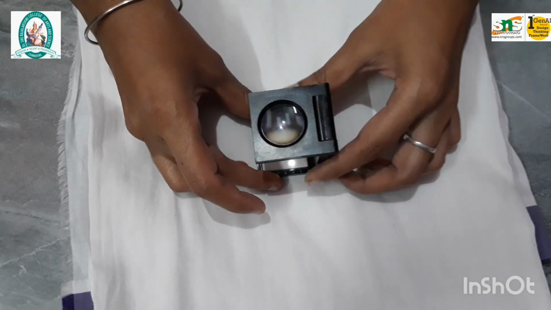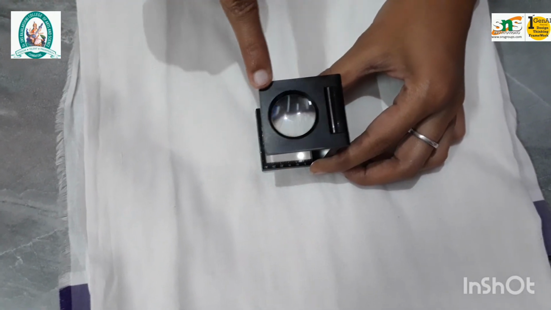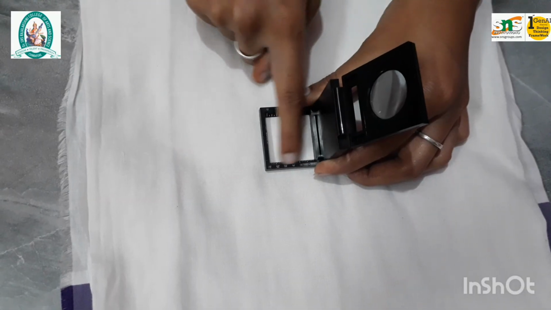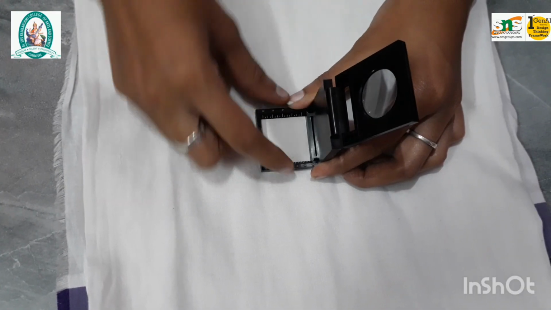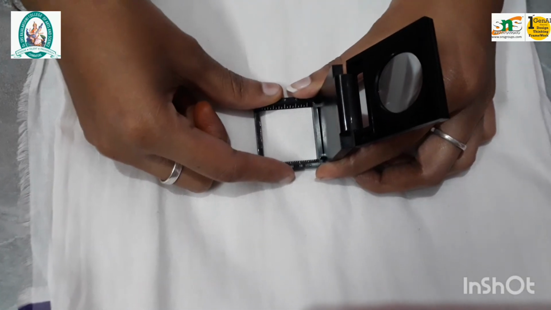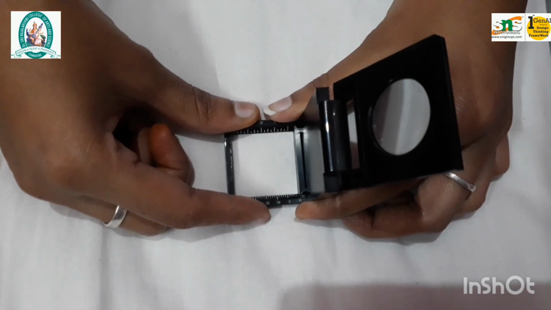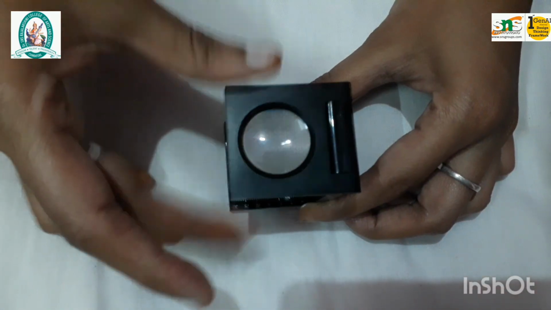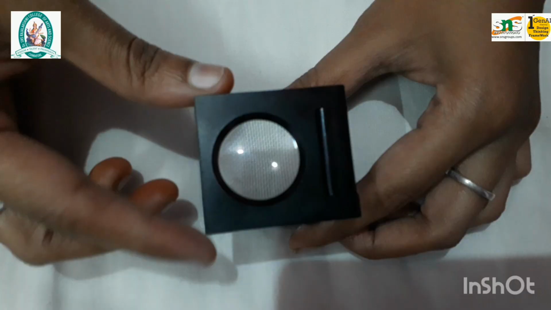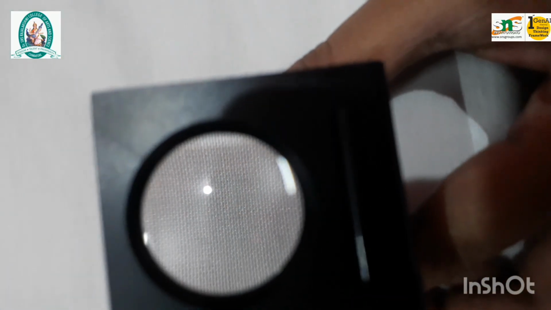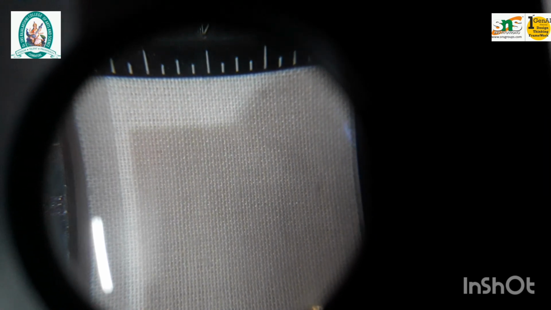We have to place the pick glass like this, and using this lens we can see between the gap how the yarn has been interlaced, because weaving is an interlaced structure. So we can see the interlacement between the yarns.